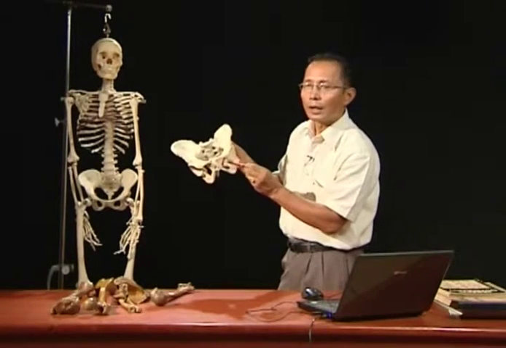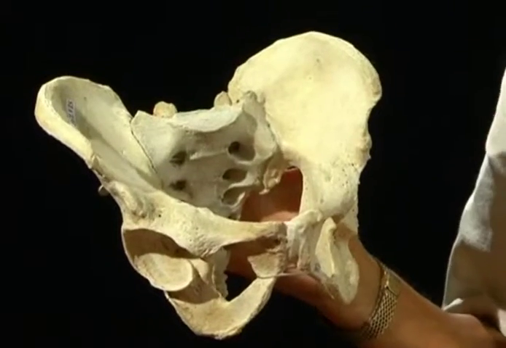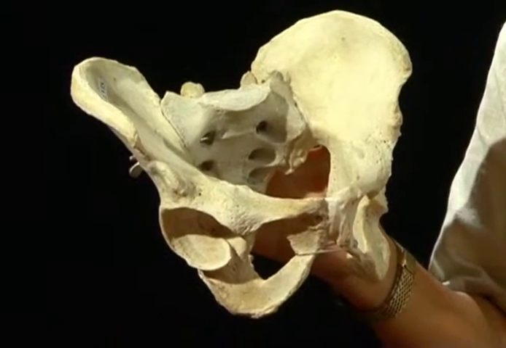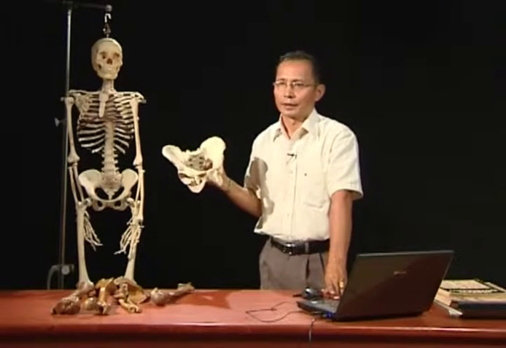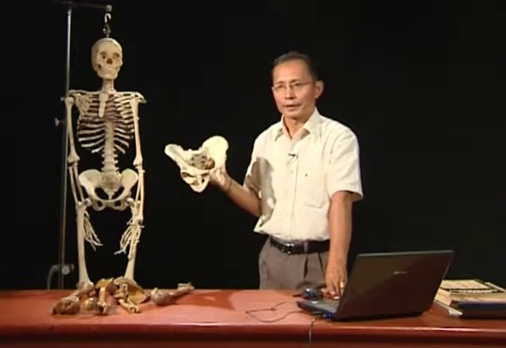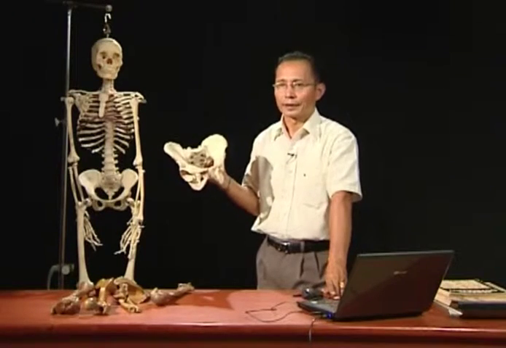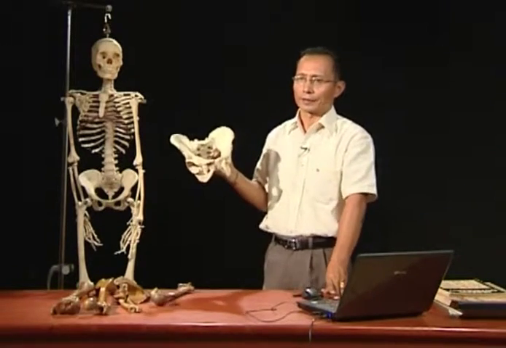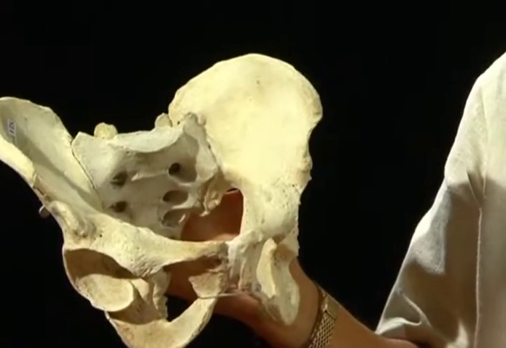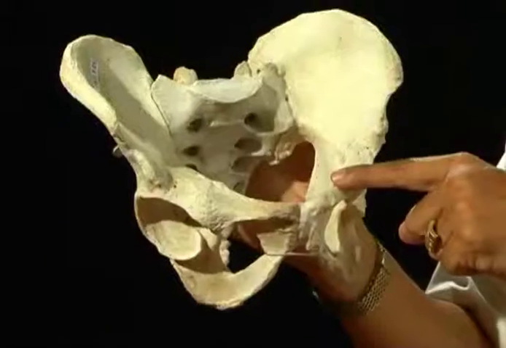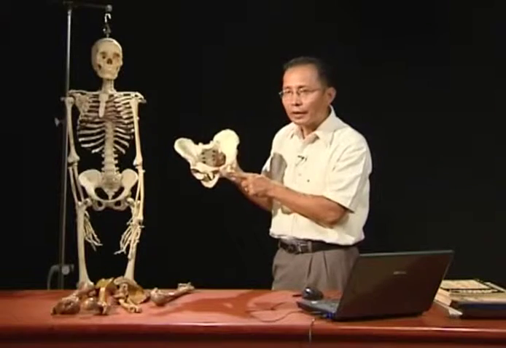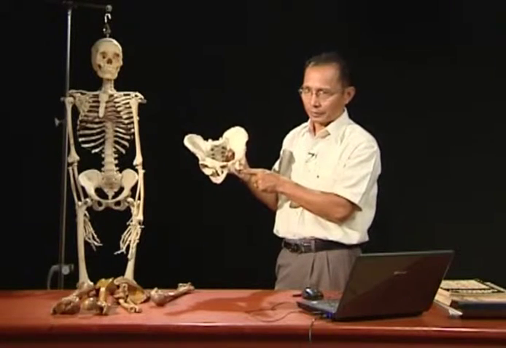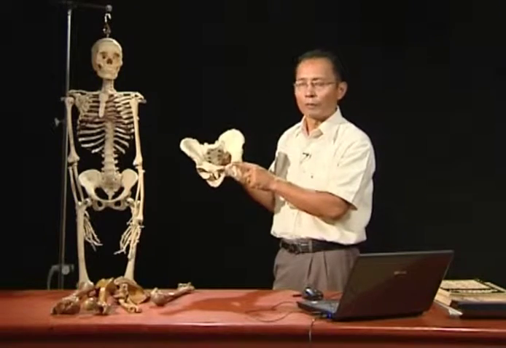The body of pubis has three surfaces: anterior surface, posterior surface, and medial surface, and two rami, one superior ramus and one inferior ramus. Rami is the plural form of ramus.